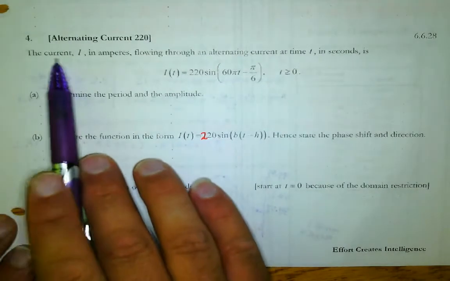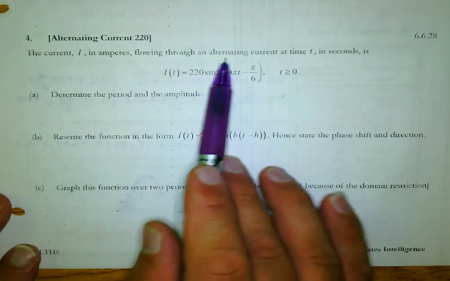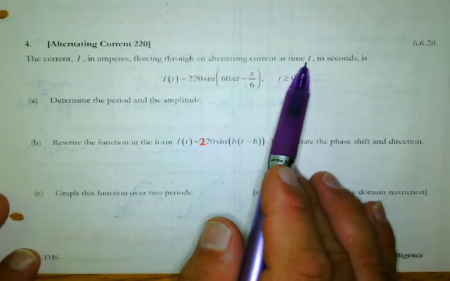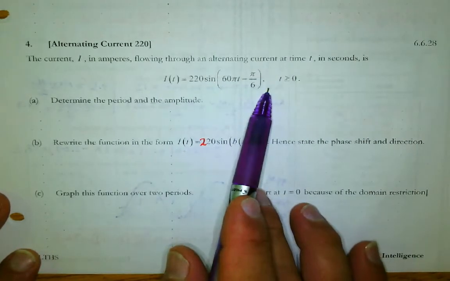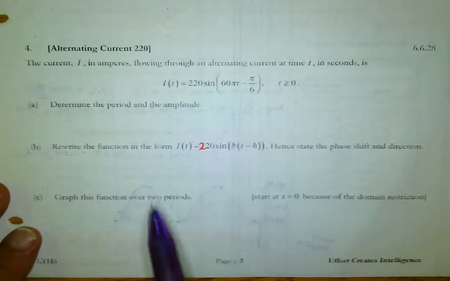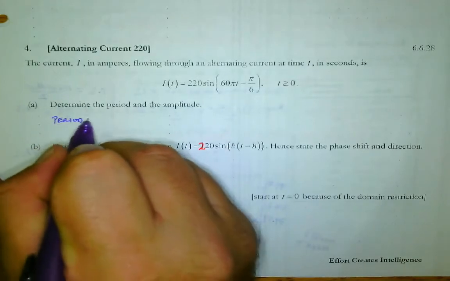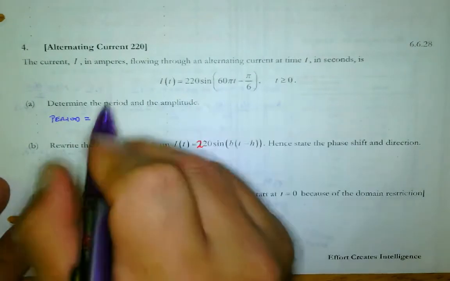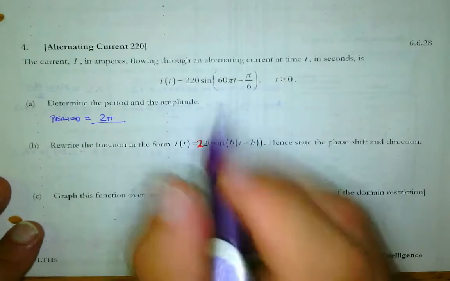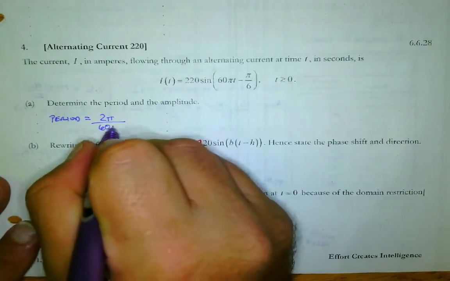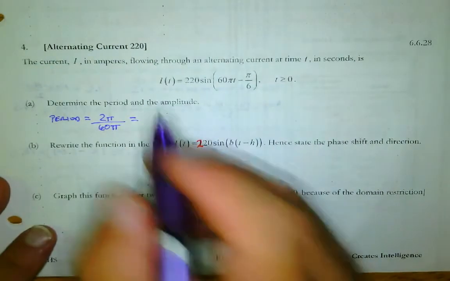Okay, so here we're given an equation. We're told that the current I in amperes flowing through an alternating current at time t is given by this equation. Determine the period and the amplitude. Well, our period is going to be our traditional period for sine, 2 pi divided by the coefficient of our variable, and that is 60 pi.